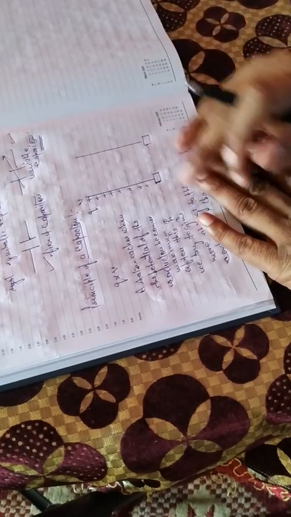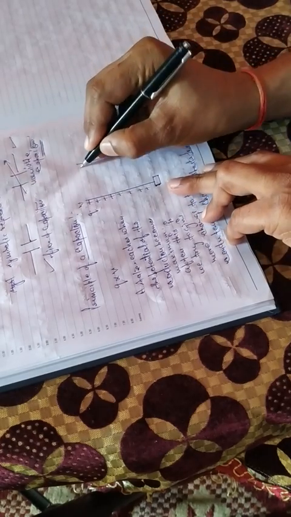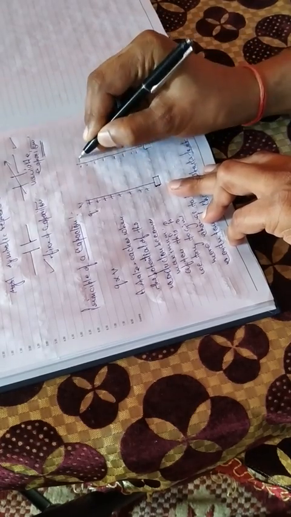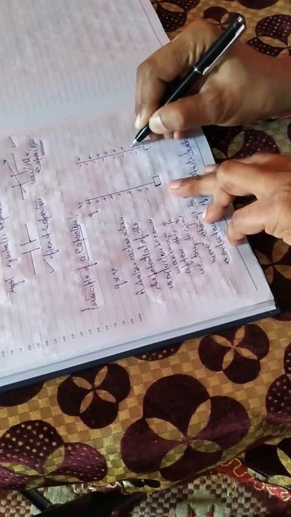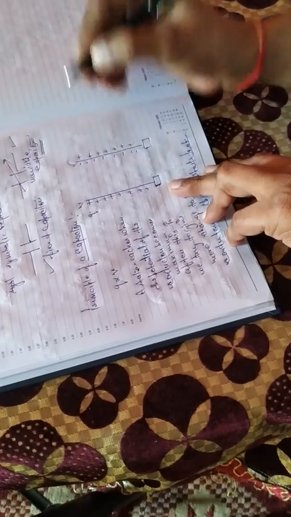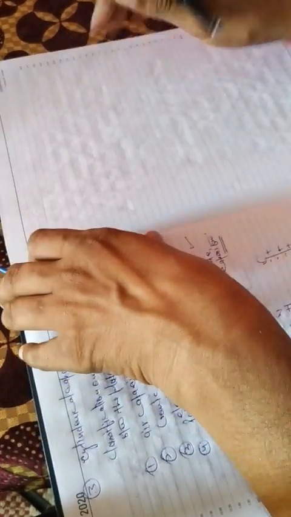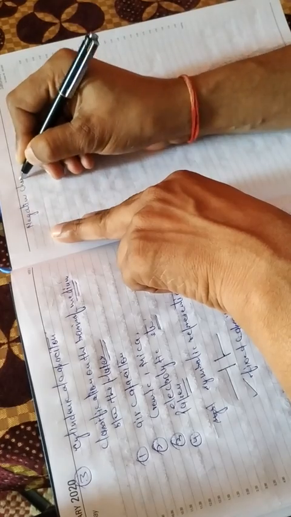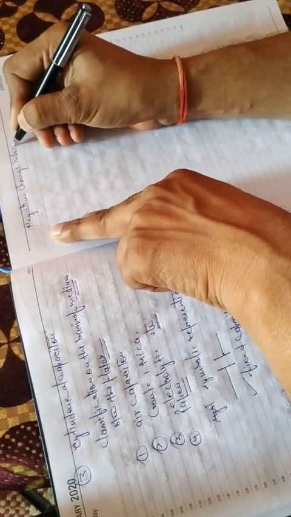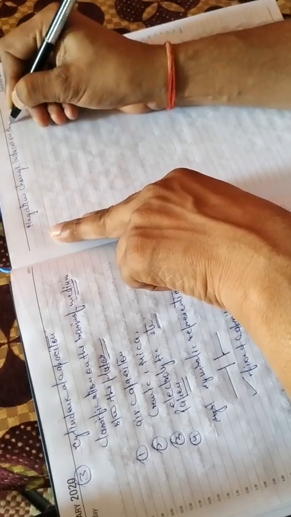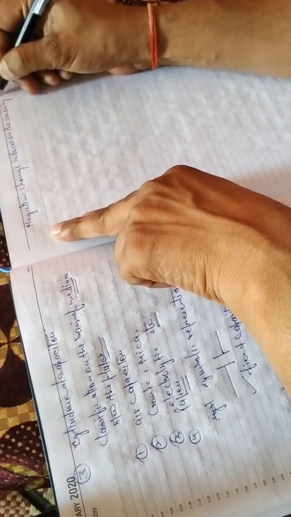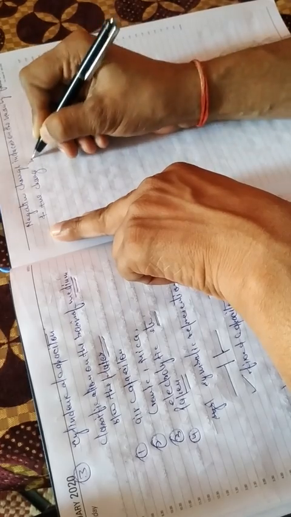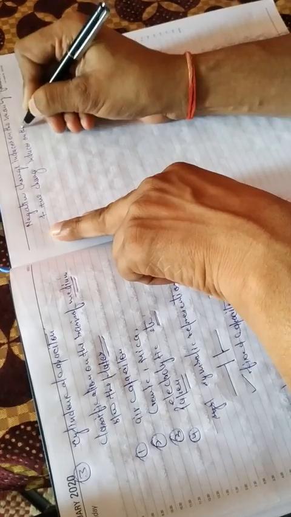This one is neutral. By the induction method, negative charge is induced on the near face and positive charge is induced on the farther face. Negative charge is induced on the nearby face, and positive charge is induced on the farther face.